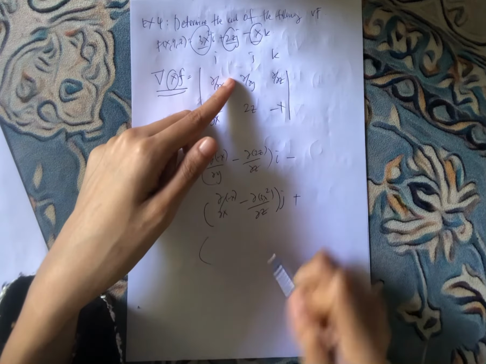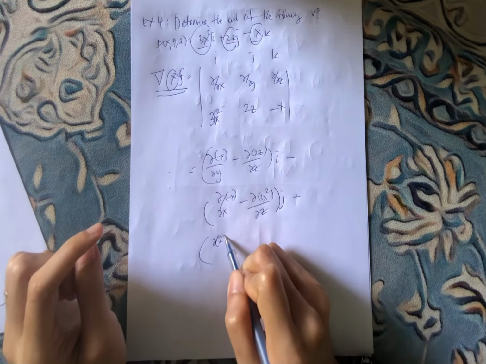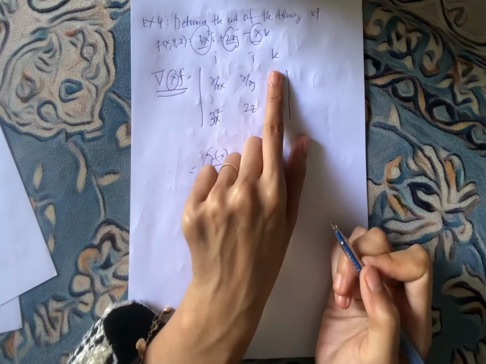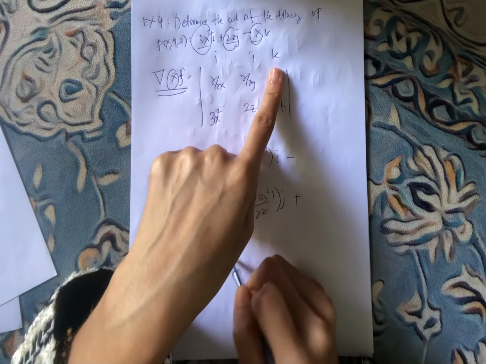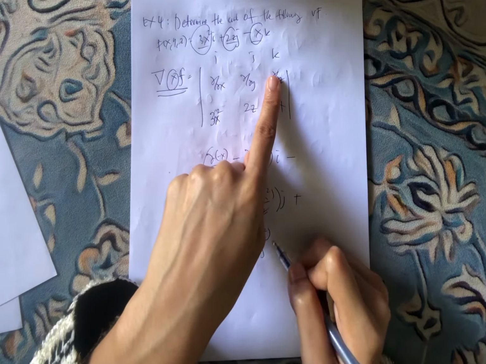Then plus d 2z with respect to dx, minus d 3x squared with respect to dy.